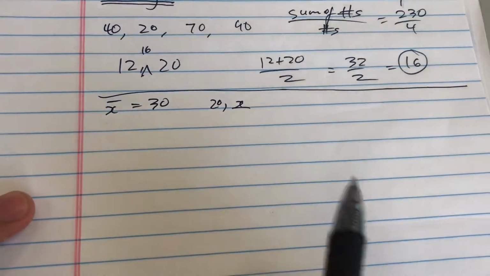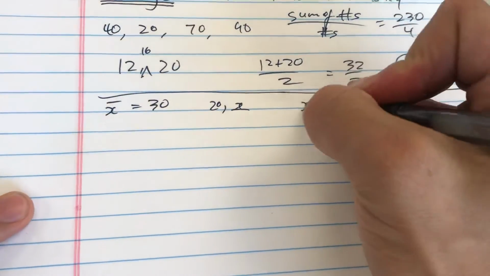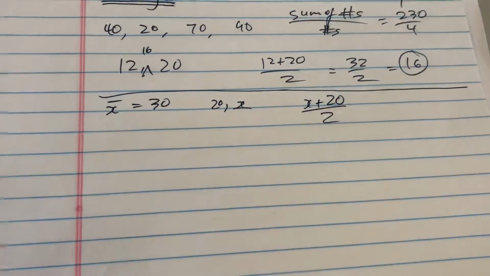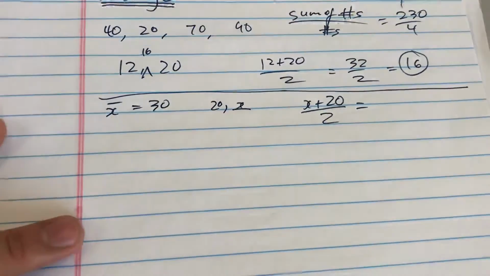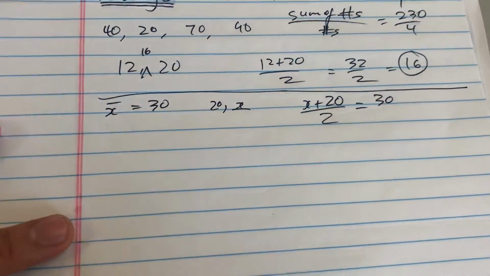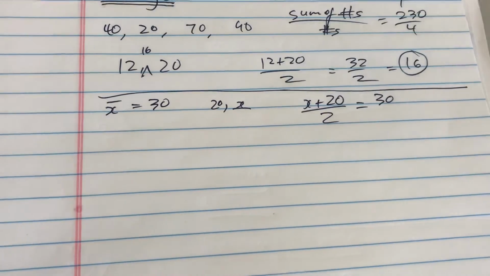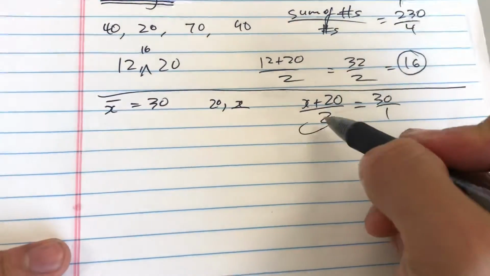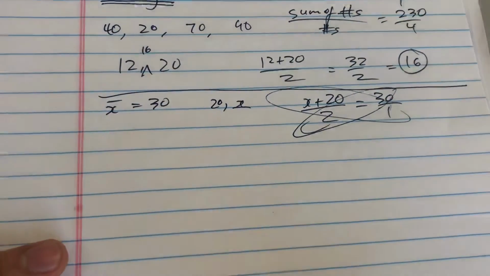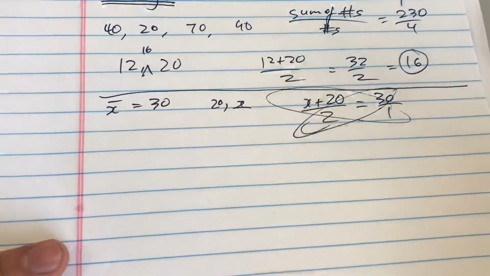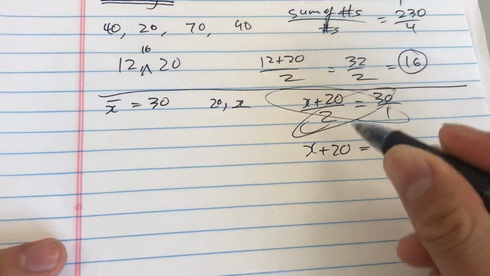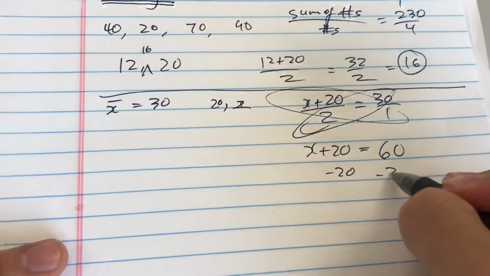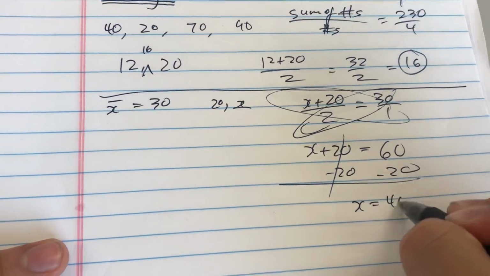Well, the setup is very much like this. These 2 numbers, x plus 20, when you add them up and you divide by 2, right, you're ultimately going to get an average, and that average happens to be 30. At this point, if you're trying to solve the equation, it's very easy. You just put it over 1 and cross multiply like this, right? And so 1 times x plus 20 is just x plus 20. And then 2 times 30 is going to give you 60. And from here, you could subtract 20 on both sides, and x is equal to 40.